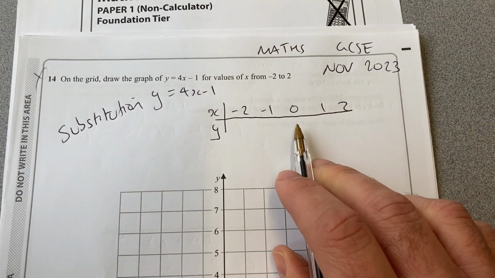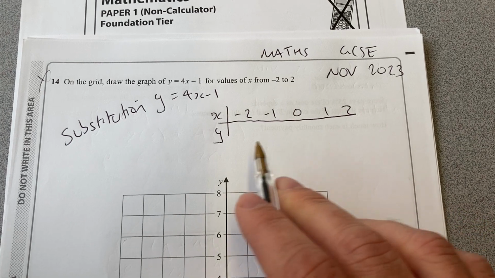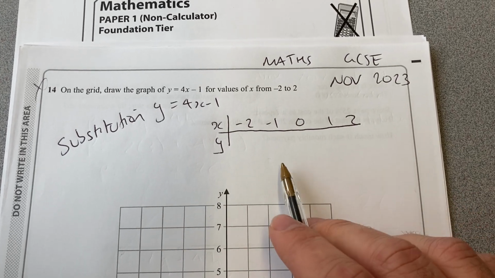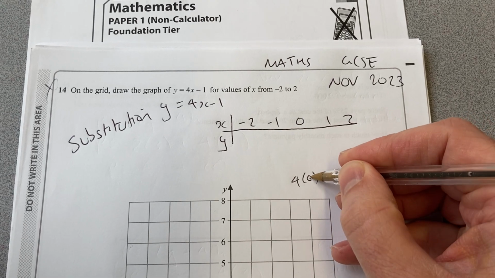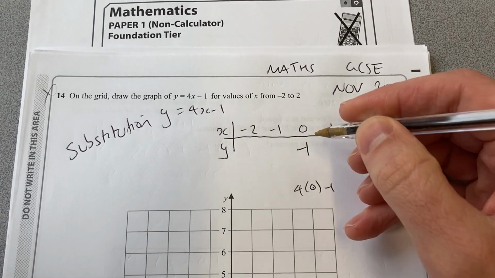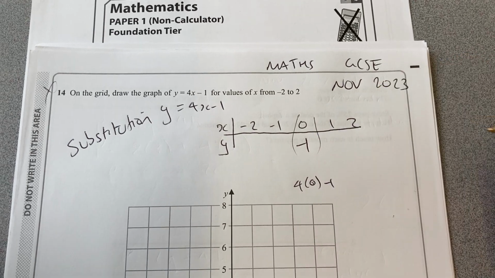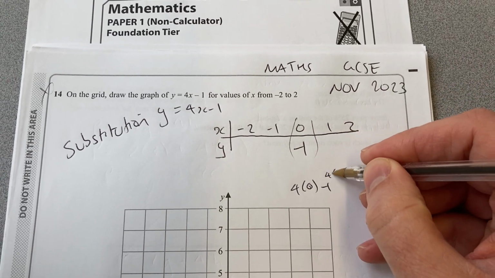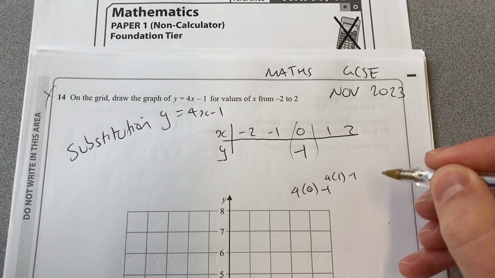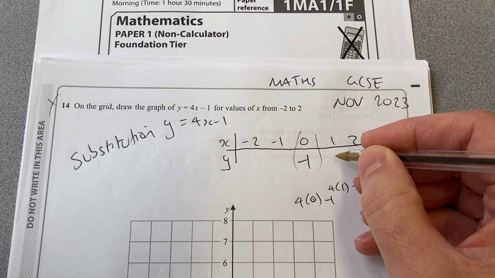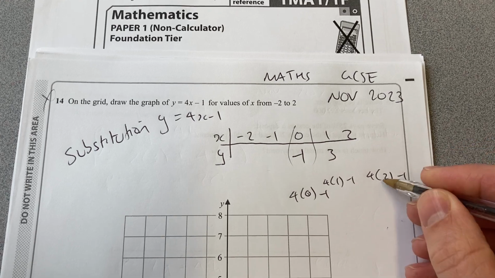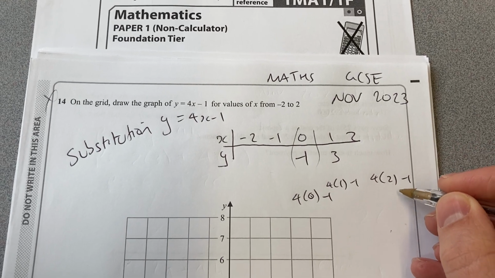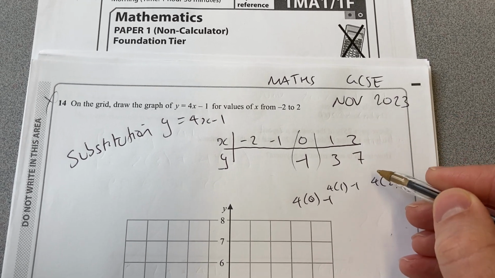I'll always start with 0 and then 1. These are easier, and then go back and look at the negatives. So if I put 0 into here, it's 4 times 0 minus 1, so that'll be minus 1. And that will become the coordinates that I plot. Put 1 into here, 4 times 1 minus 1. 4 times 1 is 4, minus 1 is 3. 4 times 2 minus 1, 4 times 2 is 8, minus 1 is 7. So those become our points.